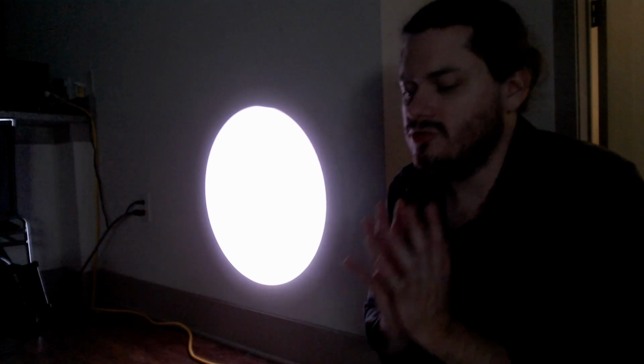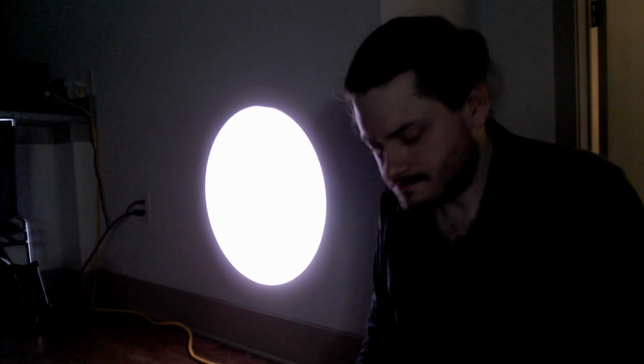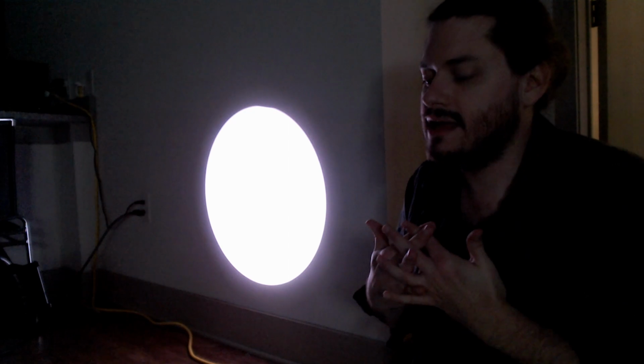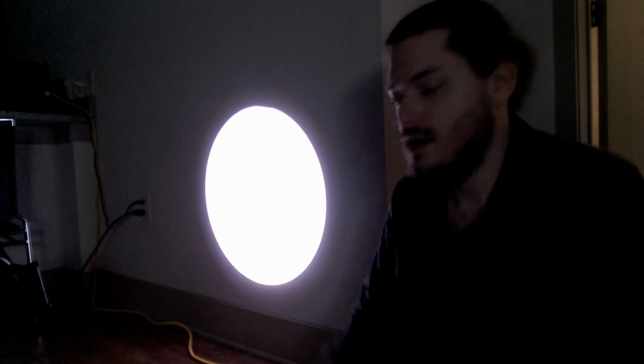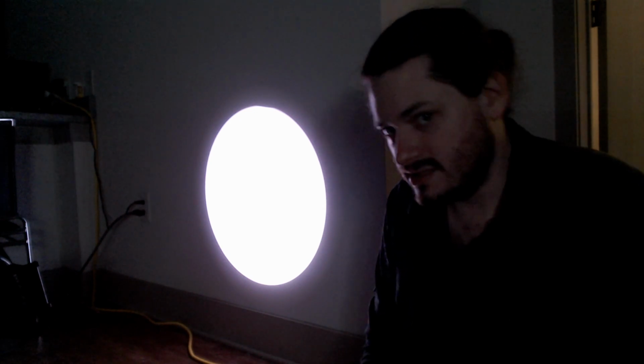There's something called a color rendering index, or CRI, and what that corresponds to is how well something can render white light. An incandescent will have a CRI of 100. An LED will have a CRI that varies depending on the quality of the LED.